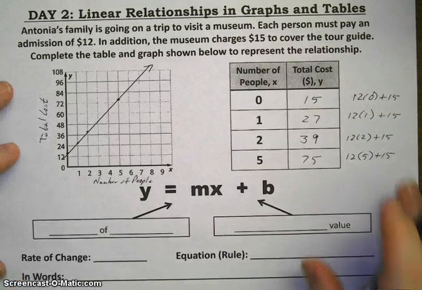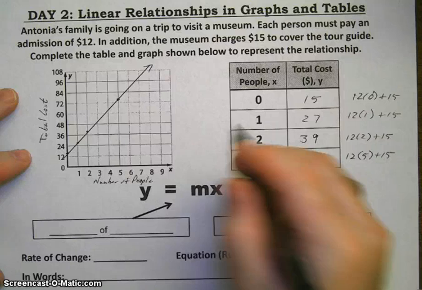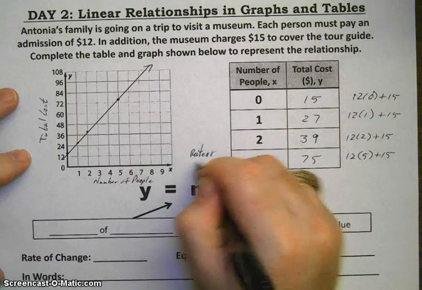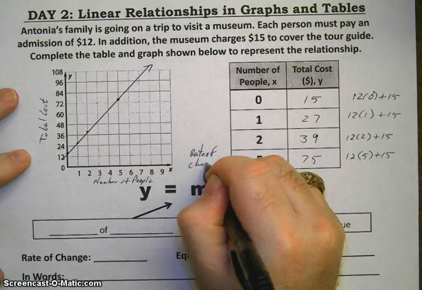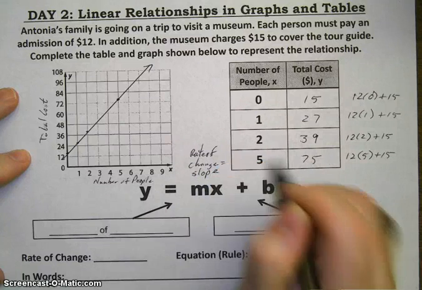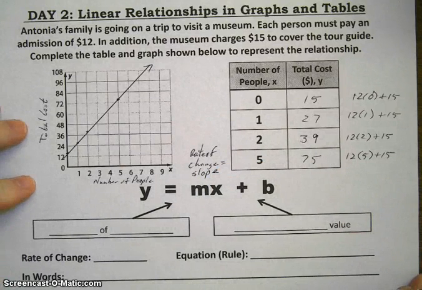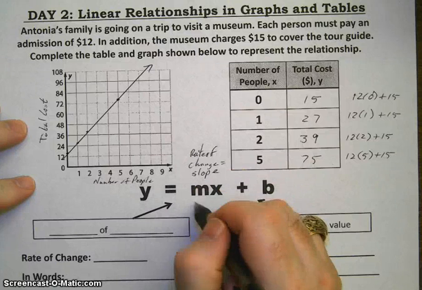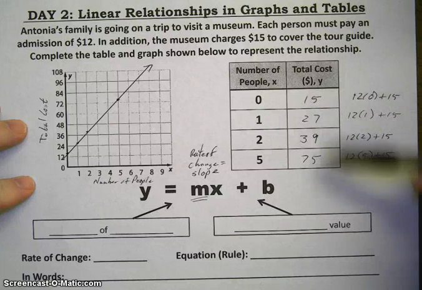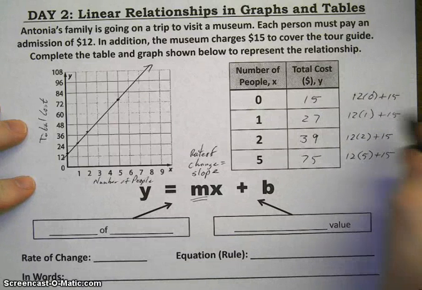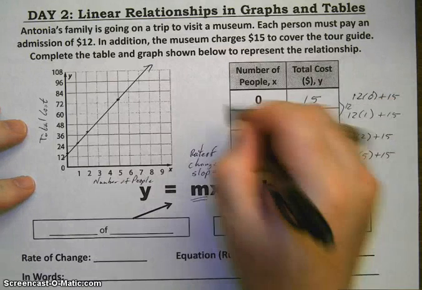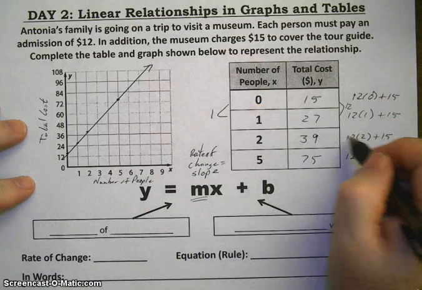Now m. M is the rate of change, which is also called the slope. Okay? The rate of change or the slope, that is m. In this case, how much is it changing each time? It's going up from 15 to 27. That goes up by 12. Every time this goes up 1, this goes up 12.